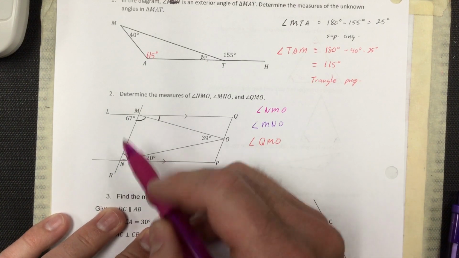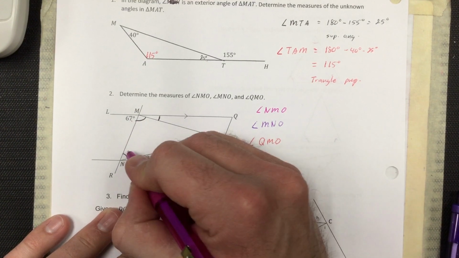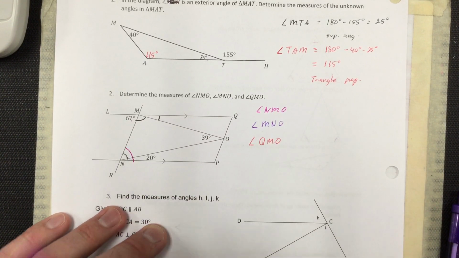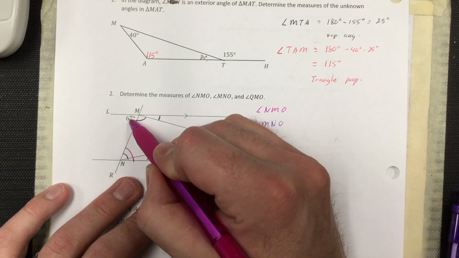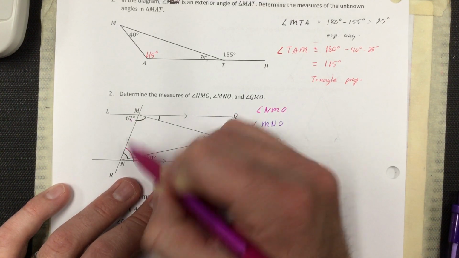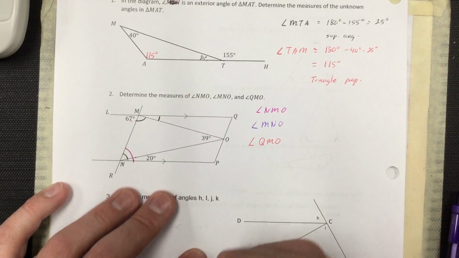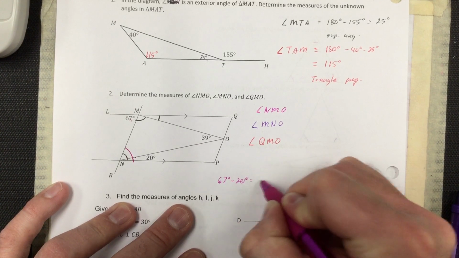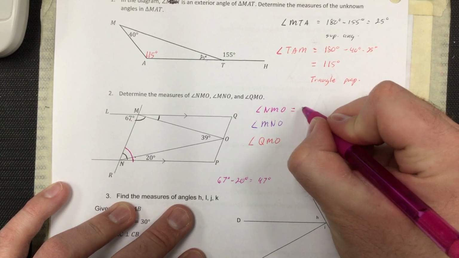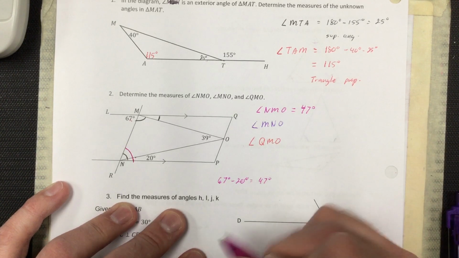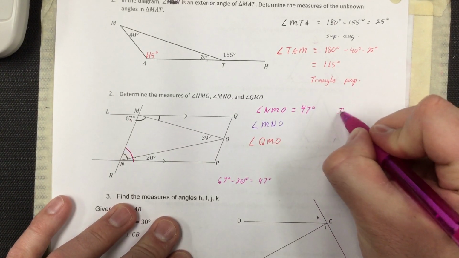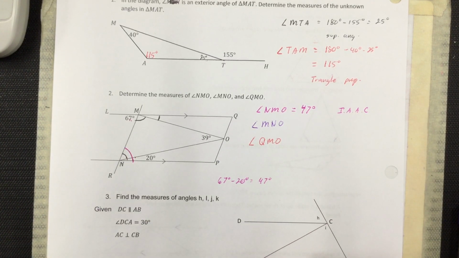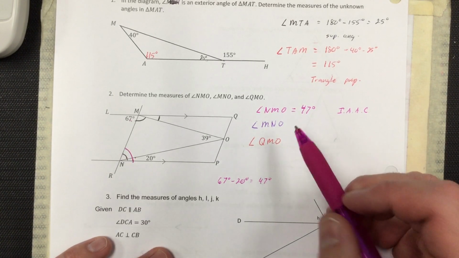One thing we know is that this angle and this large angle right here have to be equal, based on alternate interior angles being congruent. So this whole thing has to be 67. Because that is 67, 67 degrees minus 20 degrees has to be 47 degrees. So this angle has to be 47 degrees, and that is because alternate interior angles are congruent. That is the proof for that one.